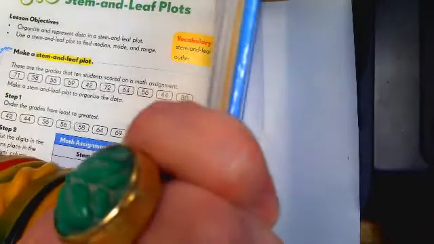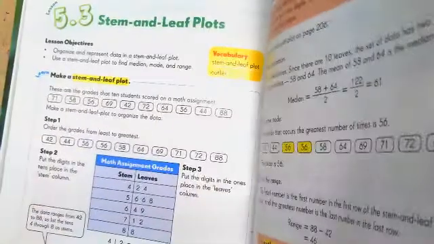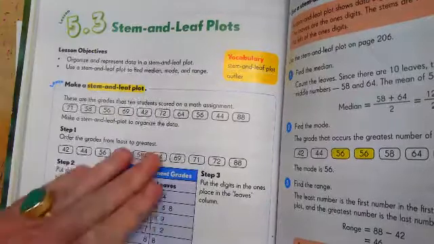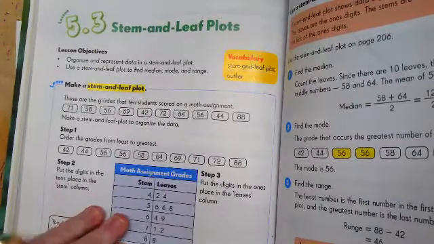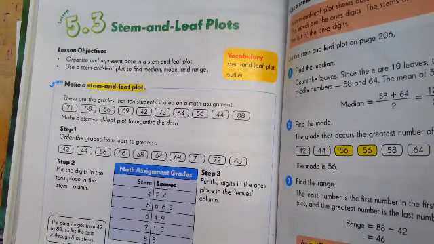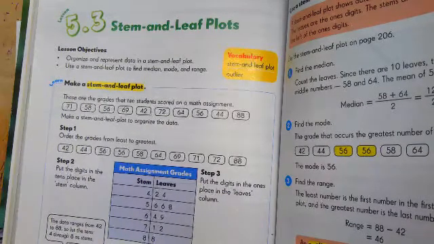All right, boys and girls, we're going to talk today about stem and leaf plots. What we're going to do is first go through the lesson and review what a stem and leaf plot is. And then we will make some stem and leaf plots together, because I think when you're making something, it helps you to understand it a little bit better.